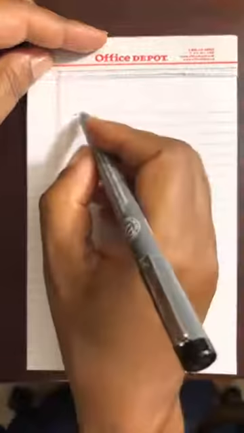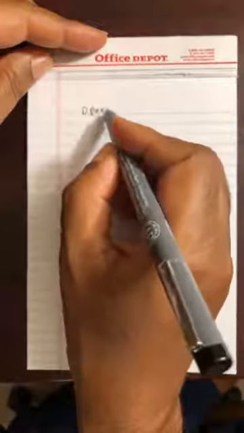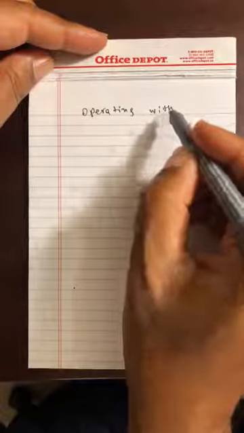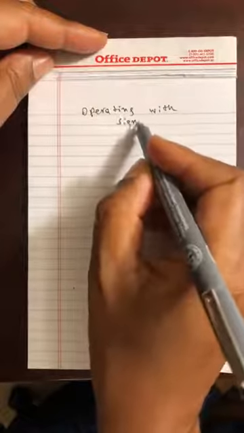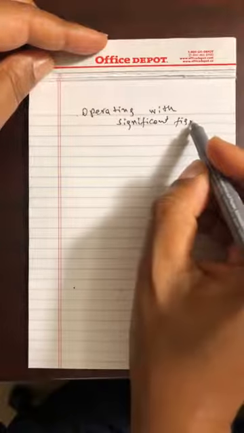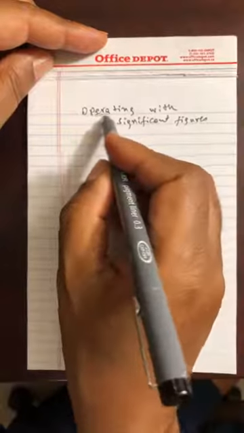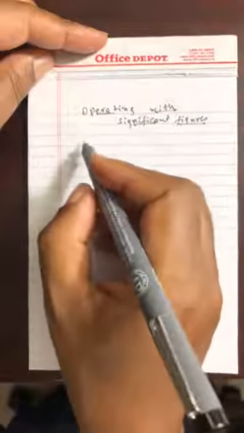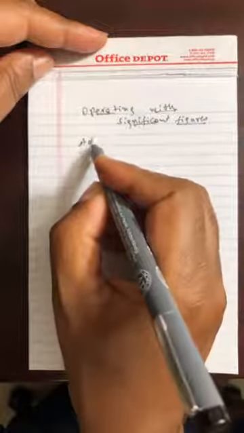Next, we're going to look at operating with significant figures. That is adding, subtracting, multiplying, and dividing. First, let's look at addition or subtraction.